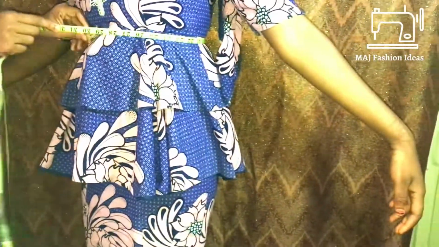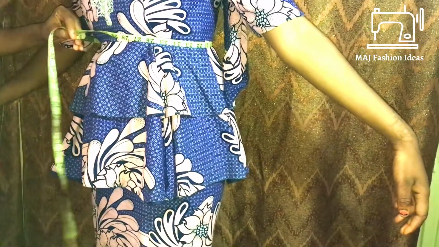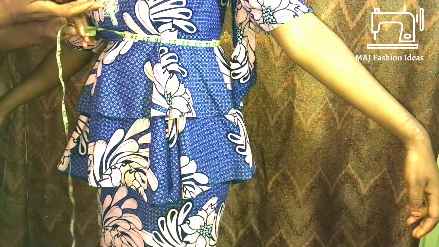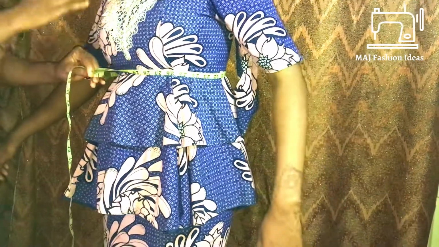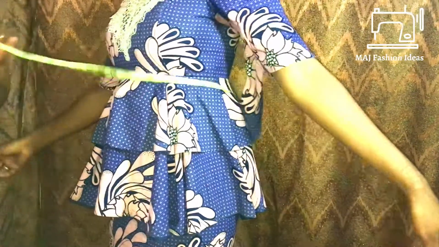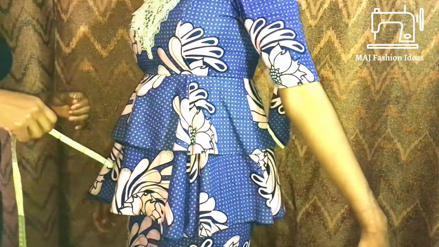After round under bust, that's the under bust. You have to measure the round here. This is round upper bust, round bust, round under bust. Then you have to measure what? Round blouse waist.